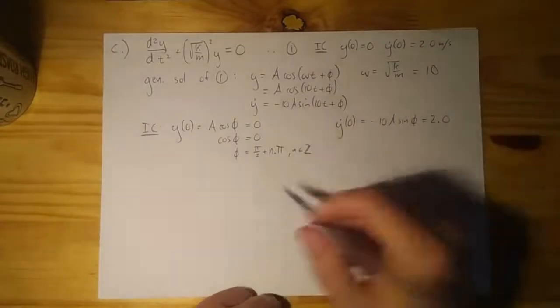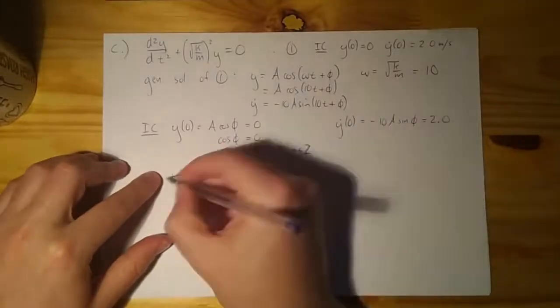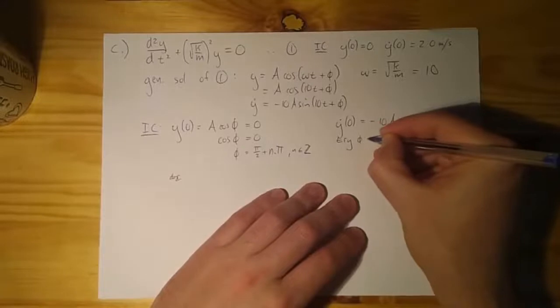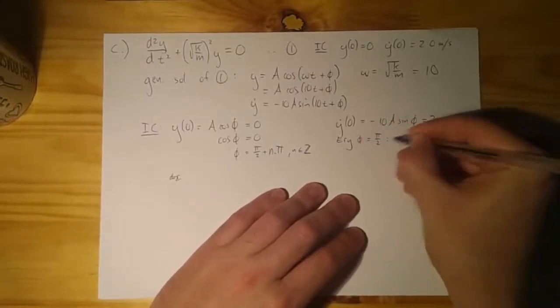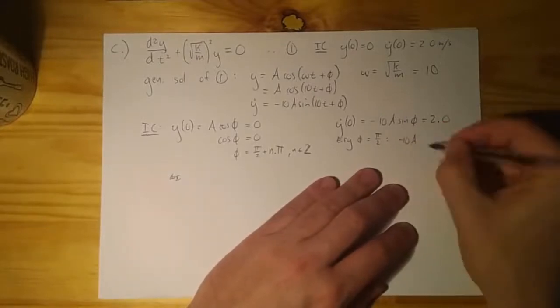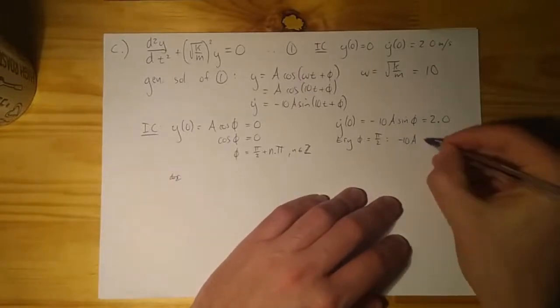All right, now let's see. Let's start with phi equal to pi over 2. What happens then? Then we get minus 10a, and what is sine of pi over 2? It is 1, right?